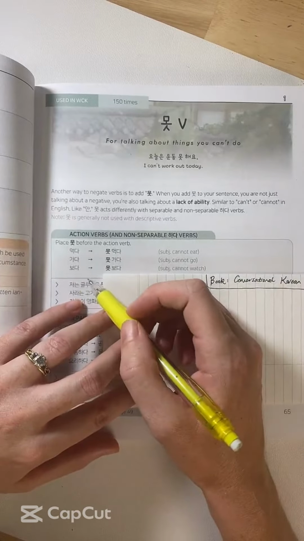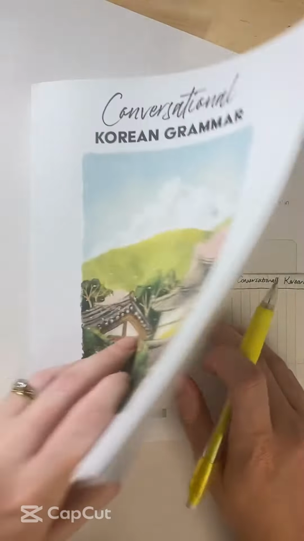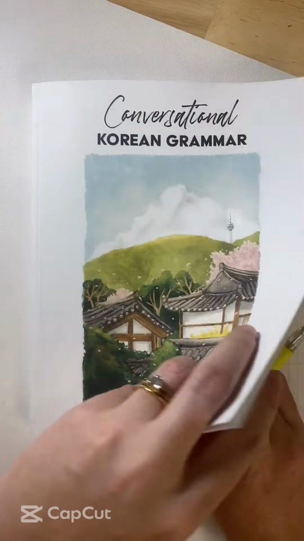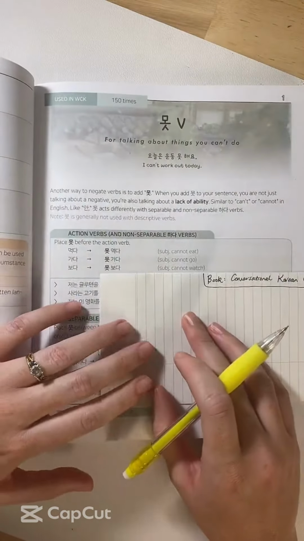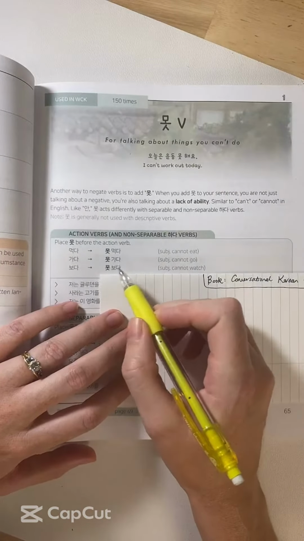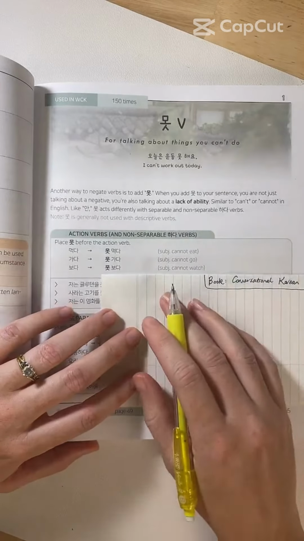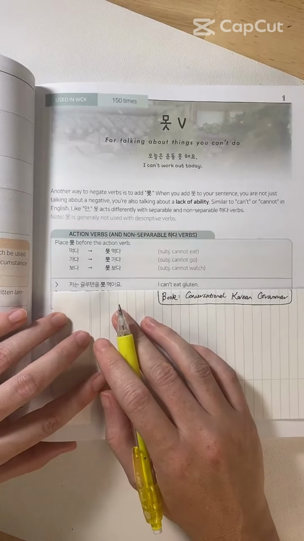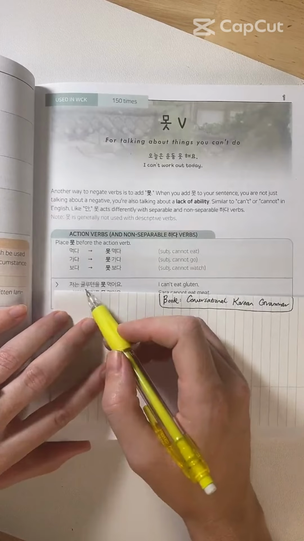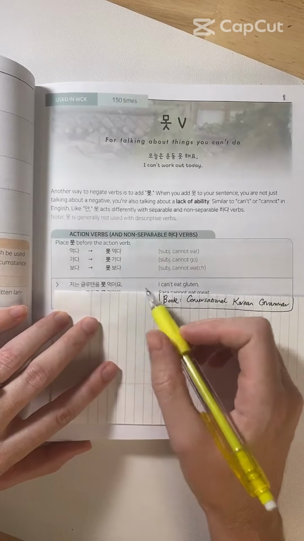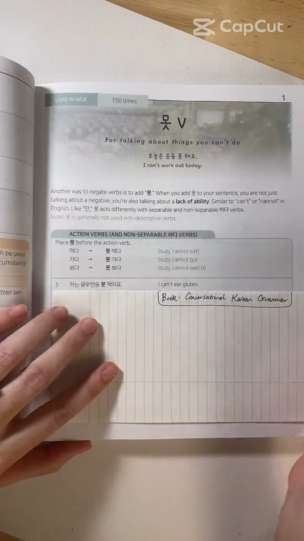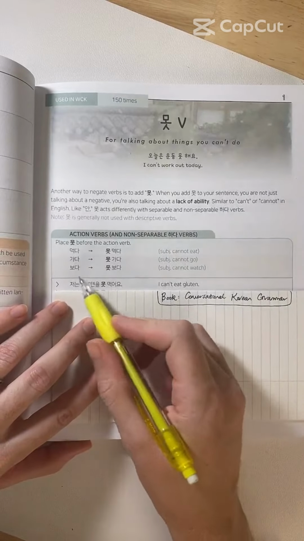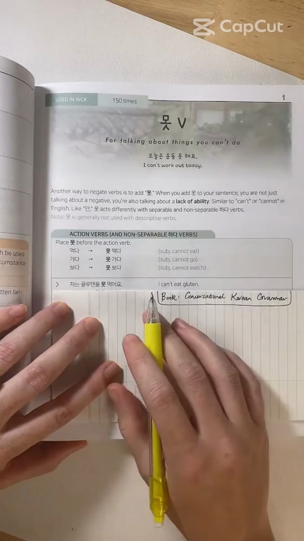And then lastly, we have 보다. This is the book Conversational Korean Grammar. 보다 means to see or watch. So 못 보다 is to be unable to watch. Let's look at some more example sentences. 저는 글루텐을 못 먹어요. I can't eat gluten. If you are gluten intolerant, this is a good sentence to know in Korean.